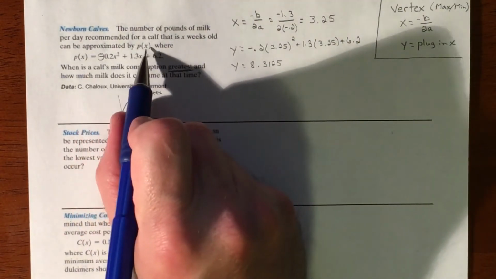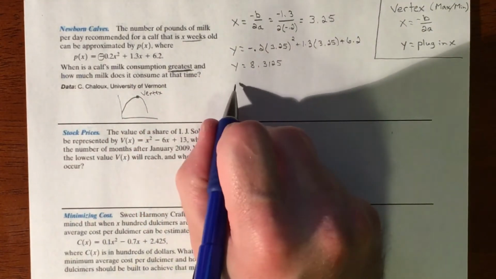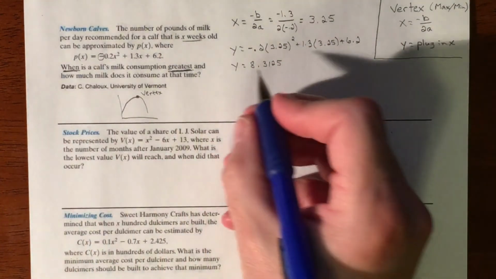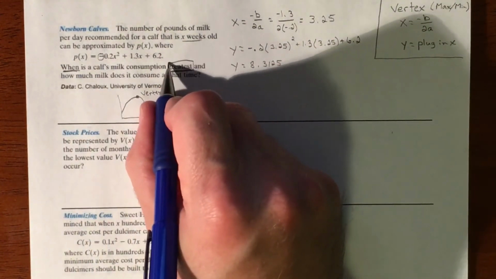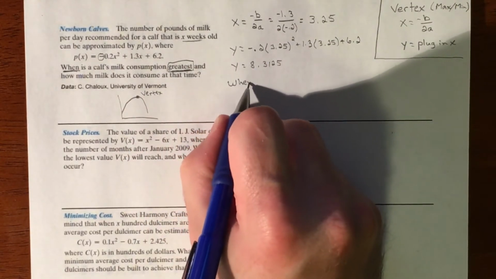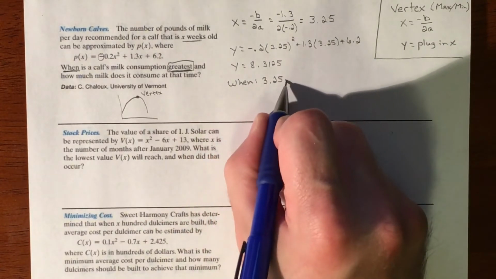Okay, so we want to make some sense out of this. So the x value represented our weeks. So it was x weeks. So the question was, when will the calf's milk consumption be greatest? And then the when is our x value. So at 3.25 weeks.